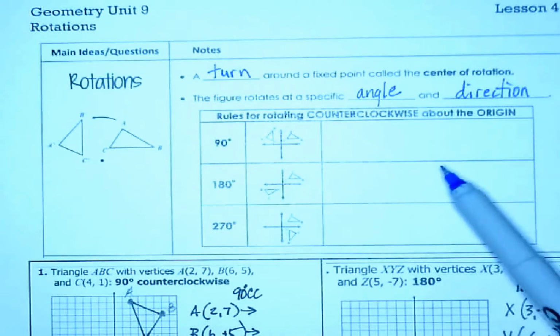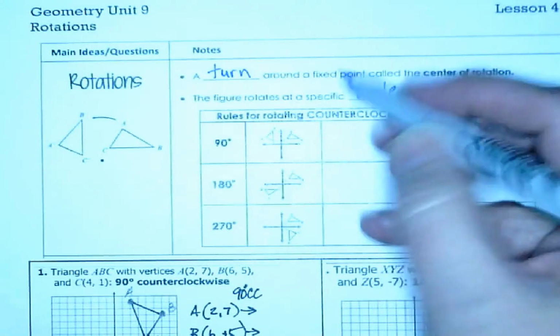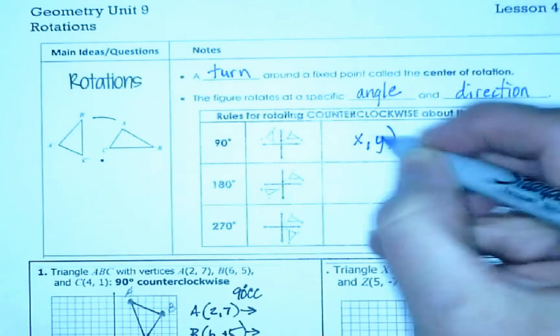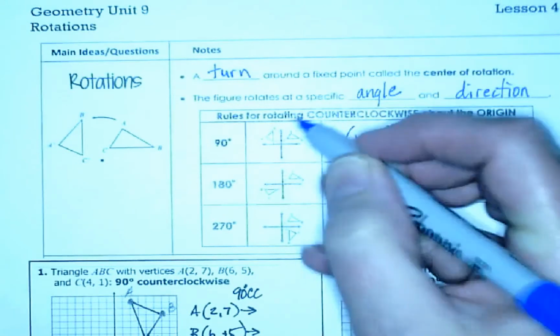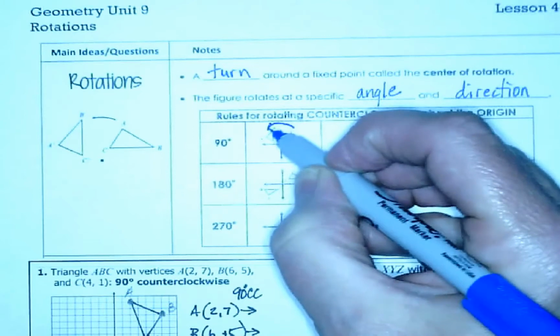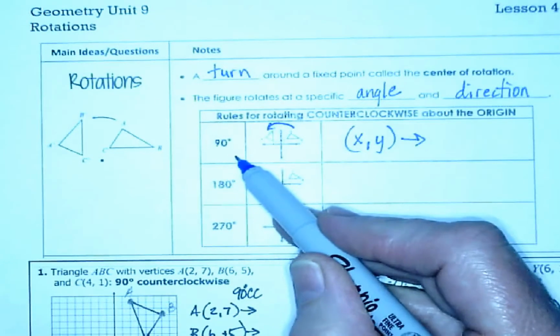So the easiest way to do this is to take a look at the ordered pairs for each of these. I know these pictures are a little small, but it helps. If I start here and I rotate it over to here, that's going counterclockwise 90 degrees.